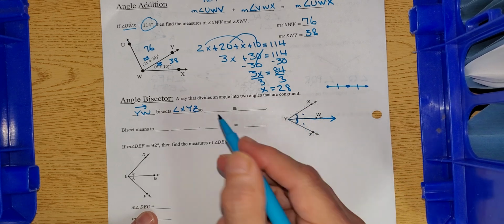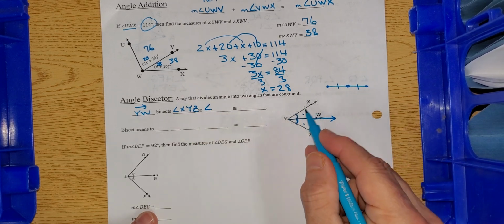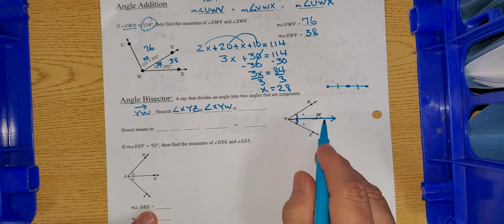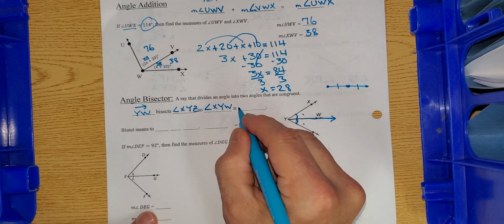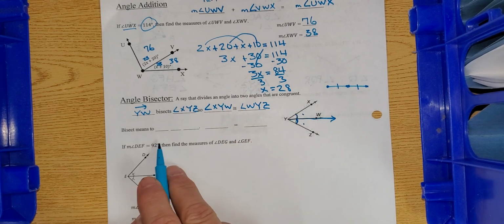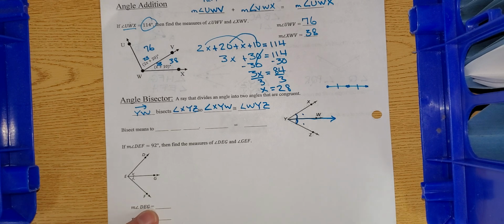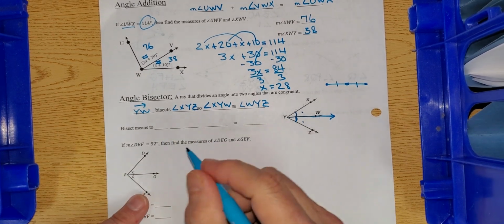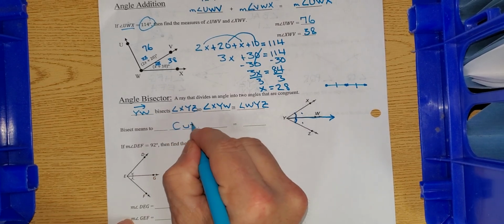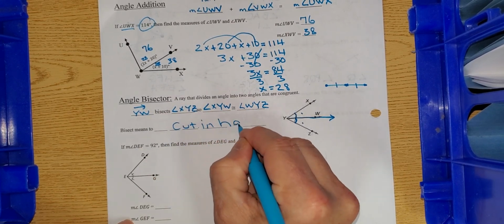So the top angle is angle XYW, and it's congruent to angle WYZ. And so bisects means to cut in half. Okay, just means to cut it in half. Cut in half is good enough.